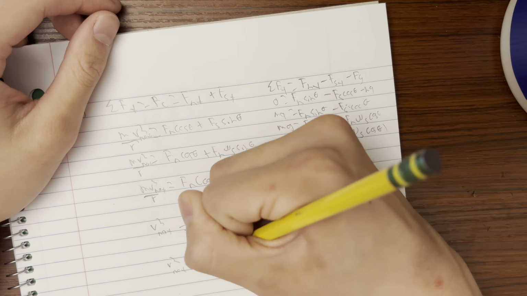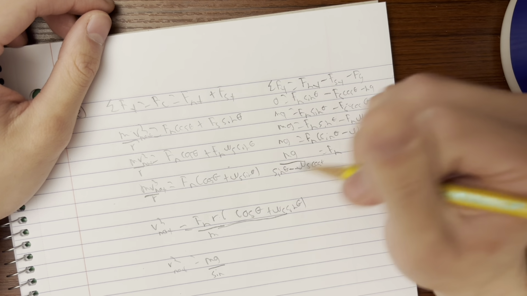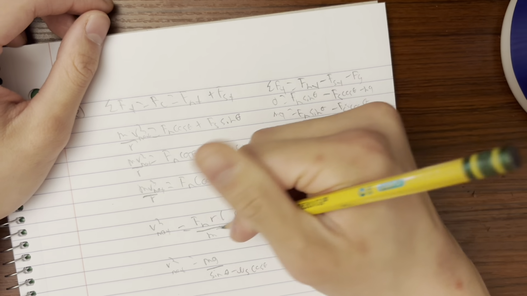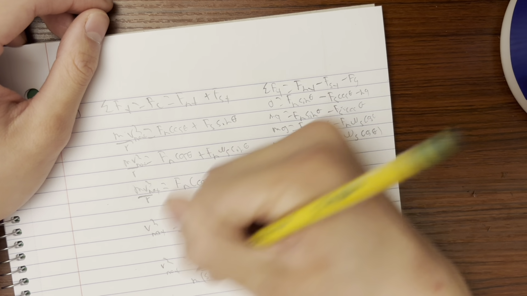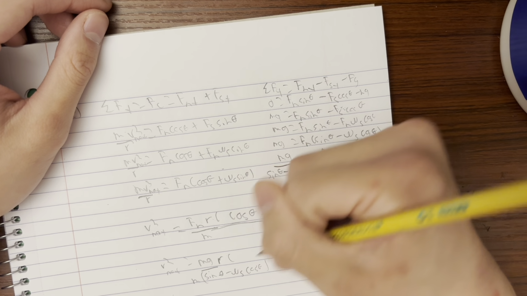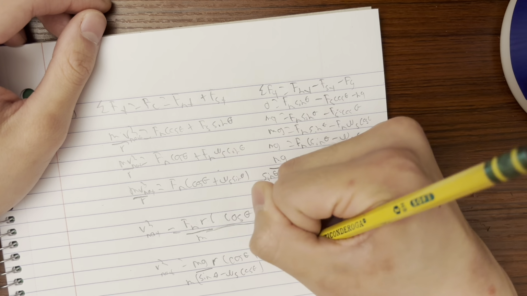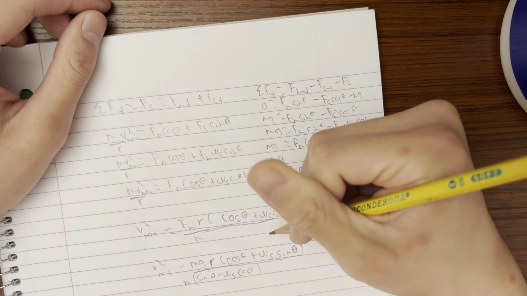So it's mg over sine theta minus mu s cos theta, times r, and this is multiplied by cos theta plus mu s sine theta.